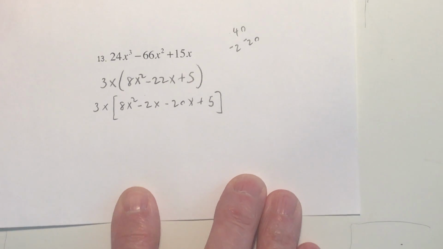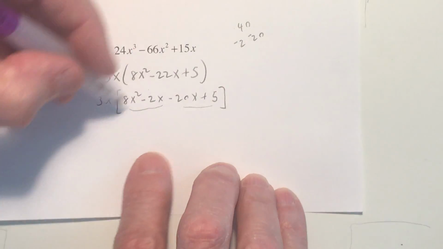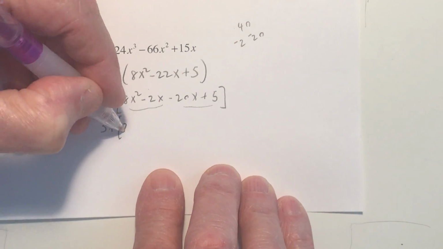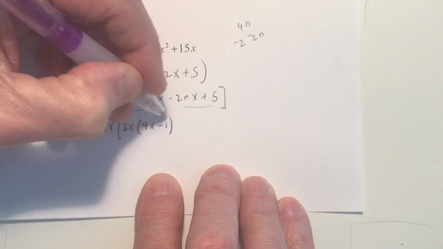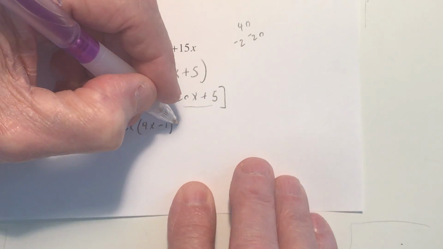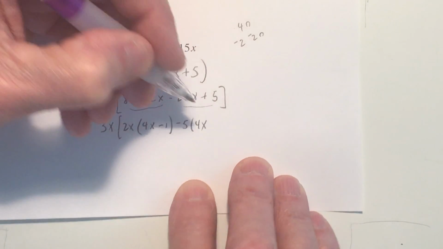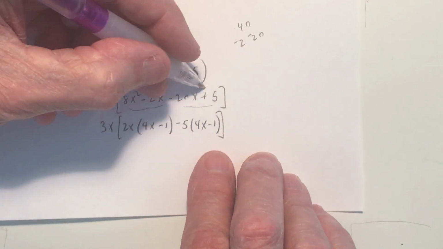And now grouping like so. Common factor here would be 2x times 4x minus 1. Common factor here, I'm going to say a minus 5 times 4x, and I want a minus 1 to replace that plus 5.